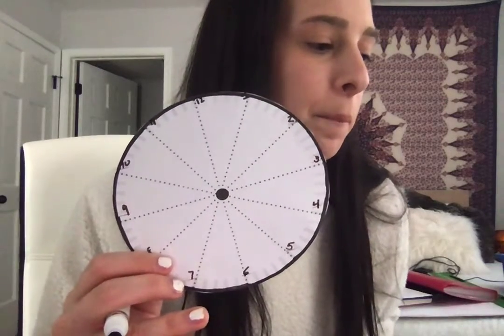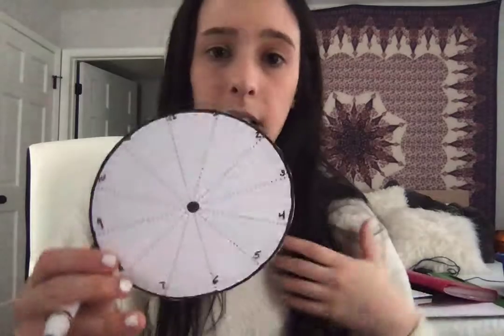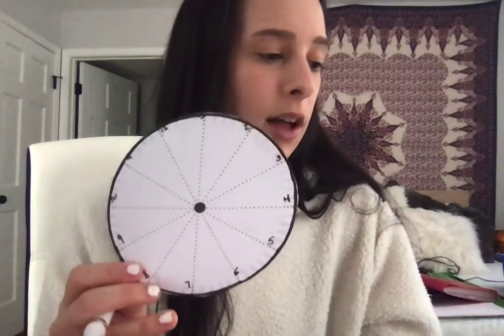Does this look like something you've seen before? Maybe something that we had in our classroom? I want you to think, is this something that you've seen before? And what do you think it is? It's a clock. We have seen this before. So yeah, we're making a clock.